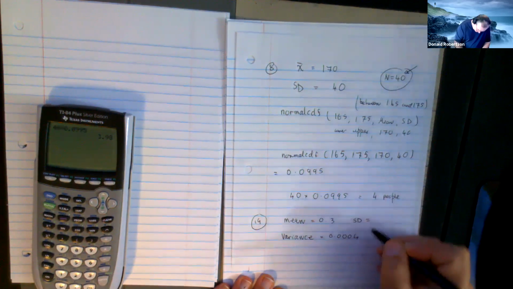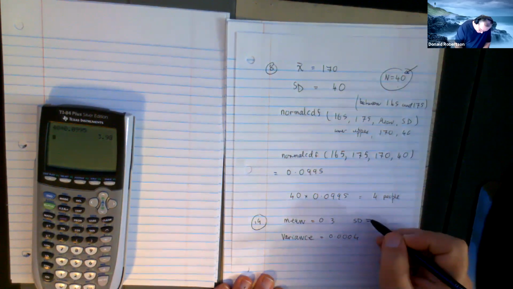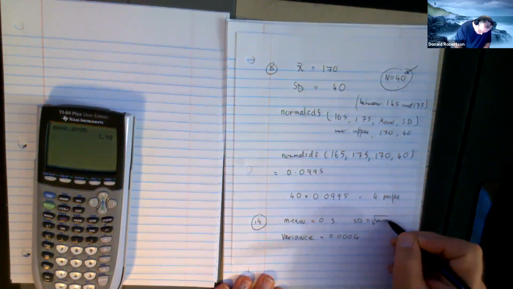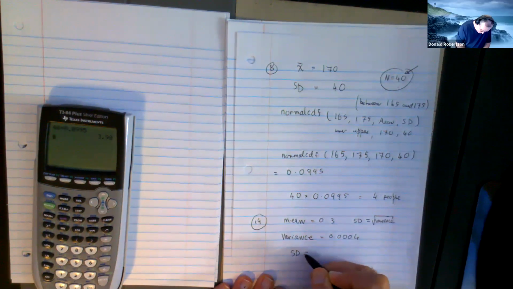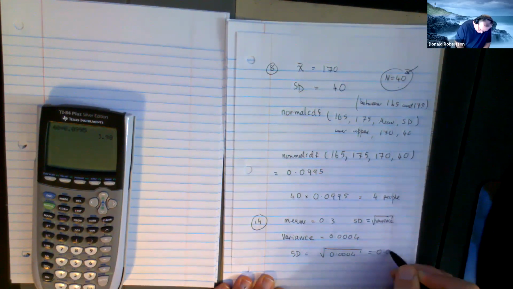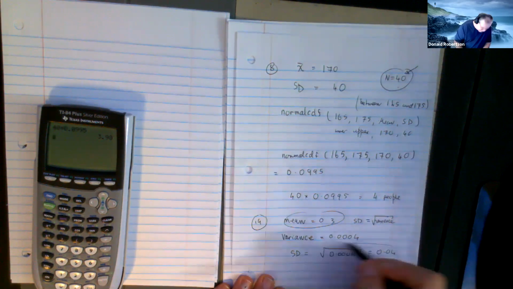I use the standard deviation. But this number will allow me to get the standard deviation, because the standard deviation is the square root of the variance. So if I want to get the standard deviation, I just take the square root of this number, and that ends up being 0.04. So now I have the two numbers that I do need.